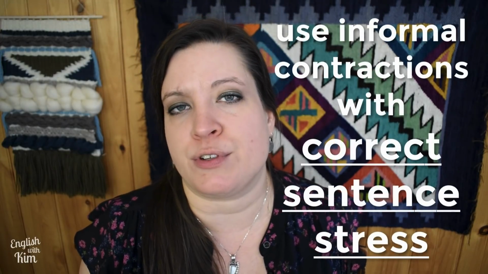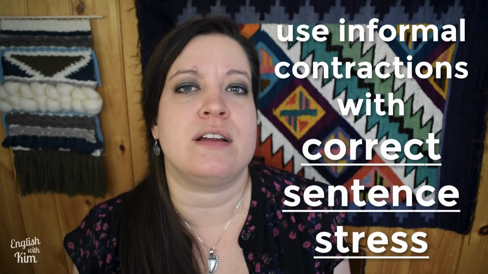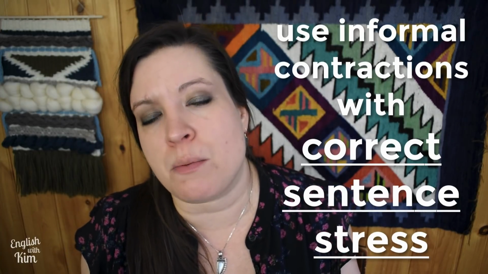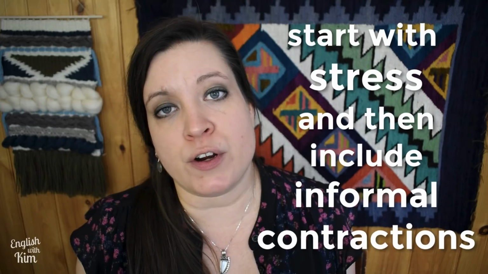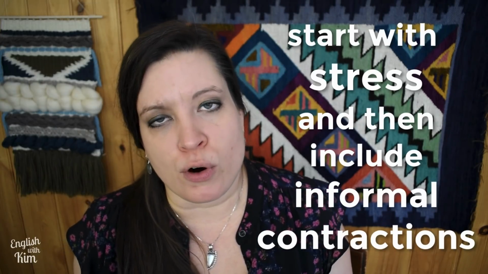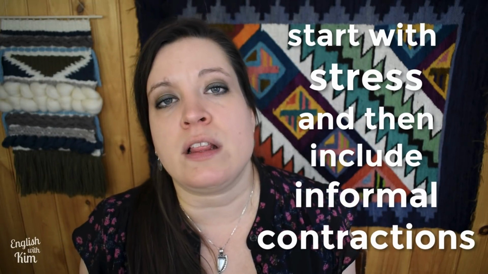On the other hand, if you are correctly stressing the rest of your sentence and then introducing these informal contractions, it will help you sound more like a native English speaker. As you continue to reduce your accent and work on how you sound when speaking English, you can start including these informal contractions. But it's much more efficient and much more effective to start with word and sentence stress first and then build to including these informal contractions and other ways that we link words together.